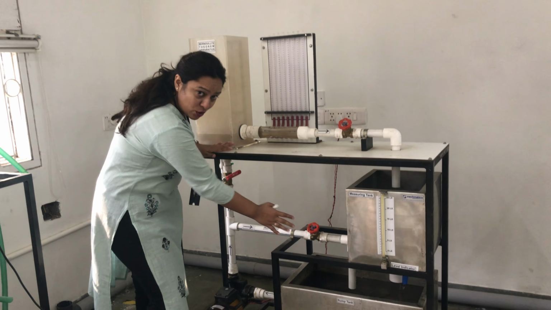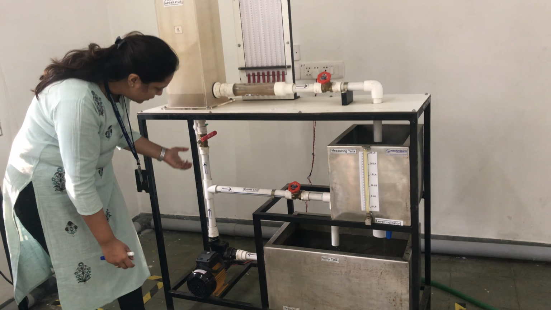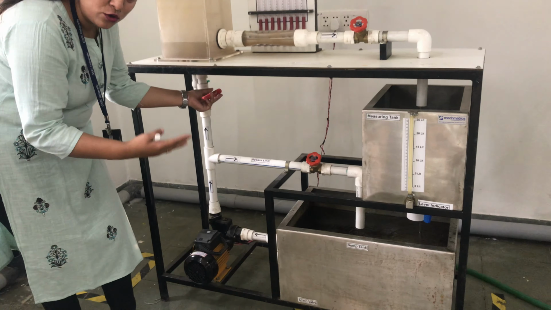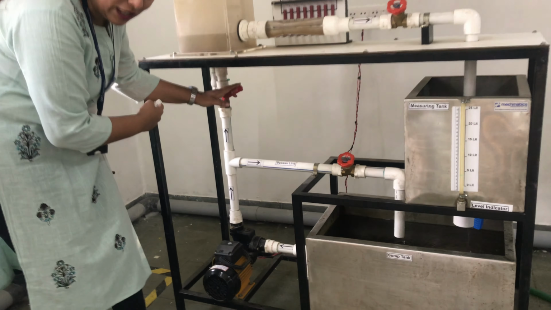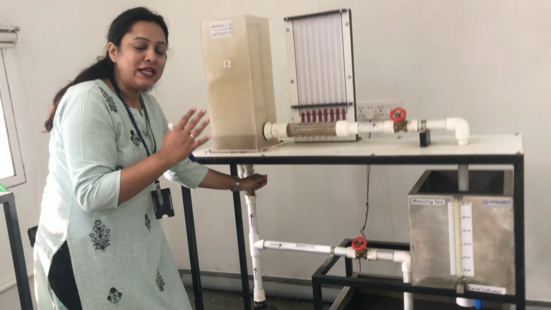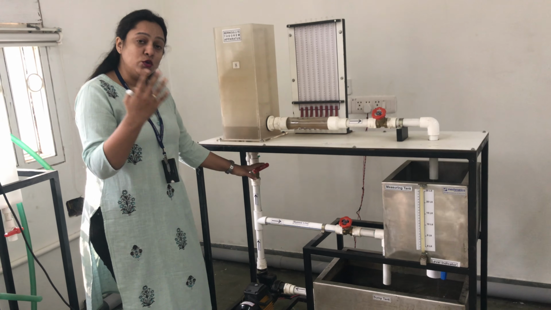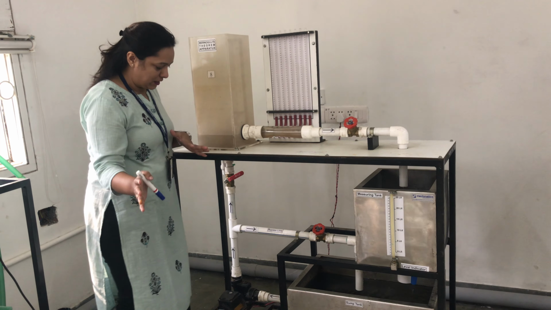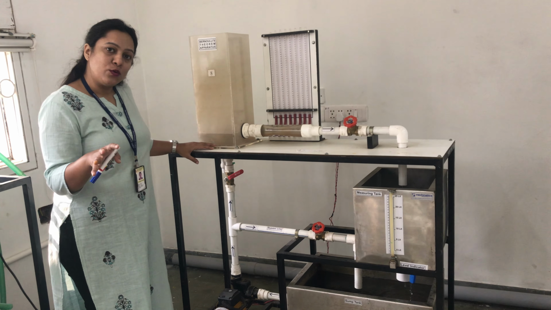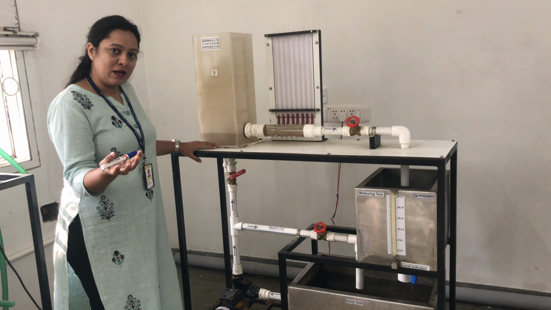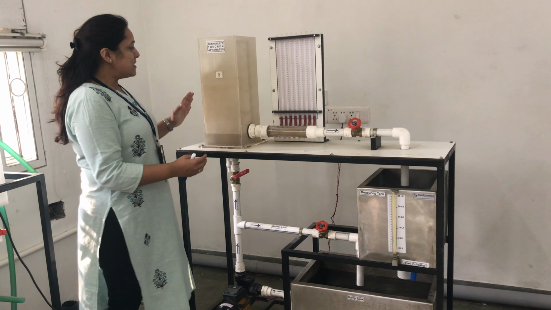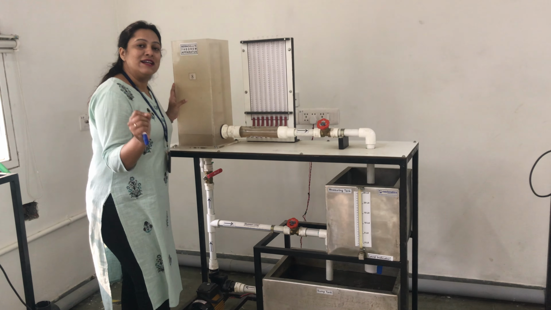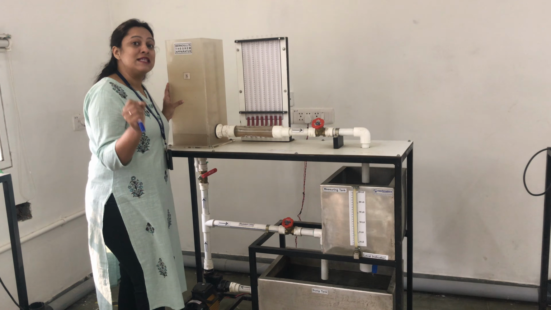And once you are assured of that, you need to open the valve semi-open. You are not going to open this valve fully. Based on whatever amount of flow you want for this particular tank to fill, that you need to keep. And as I told you, the most important condition for the Bernoulli's theorem to apply is the steady state.